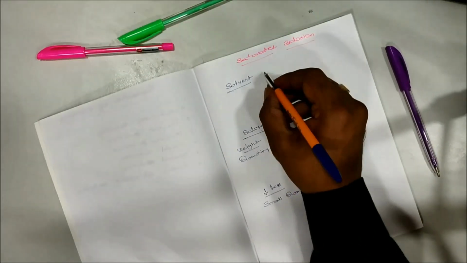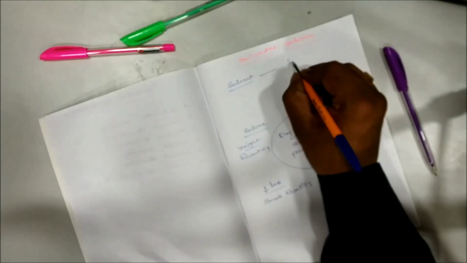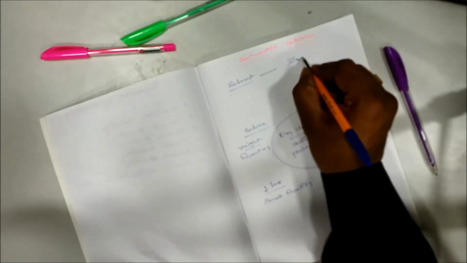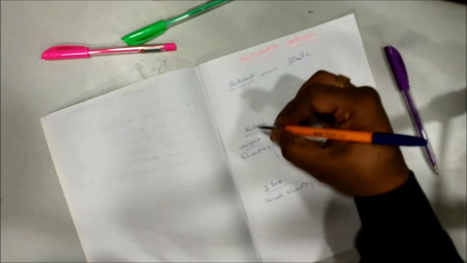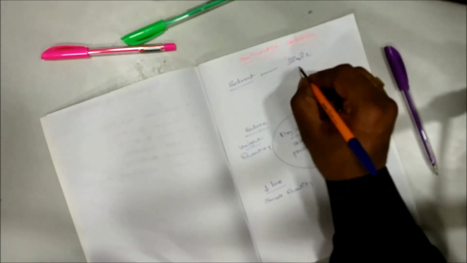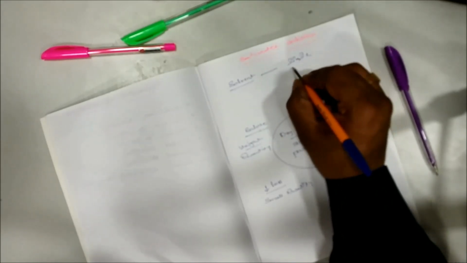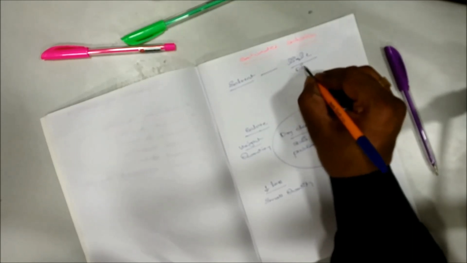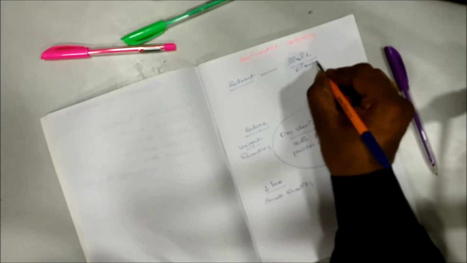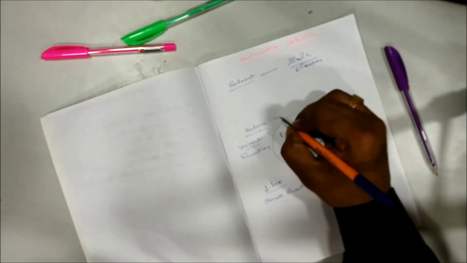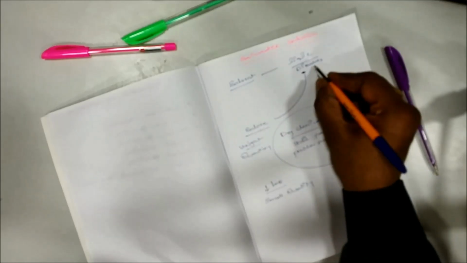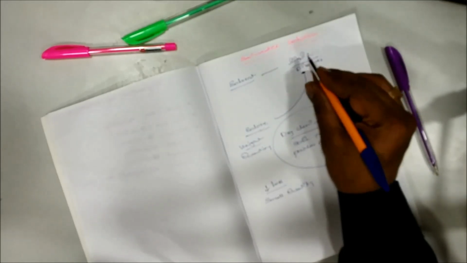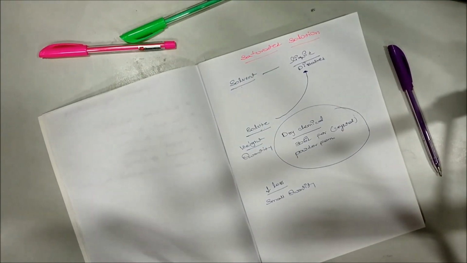Now let's see. Solvent is a liquid. Solvent is a liquid in which this solute will get dissolved. The solute will get dissolved inside a liquid. That liquid is called solvent.